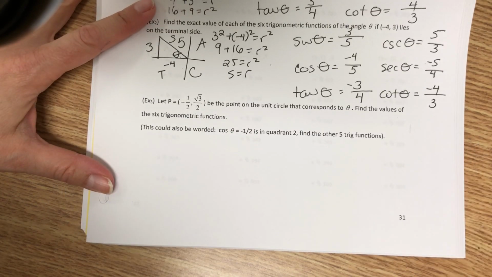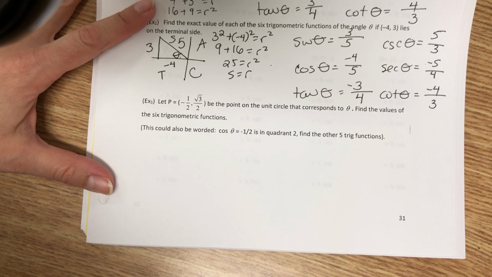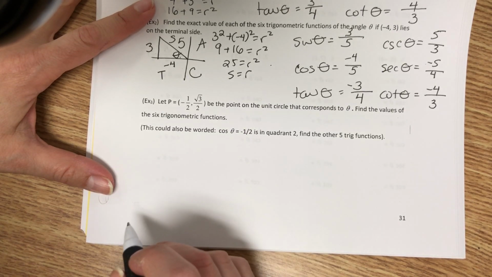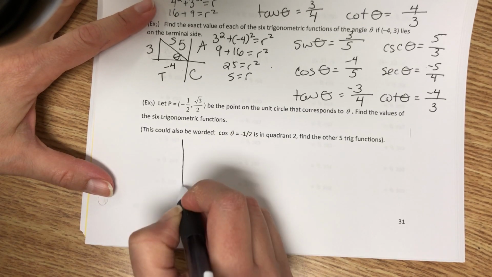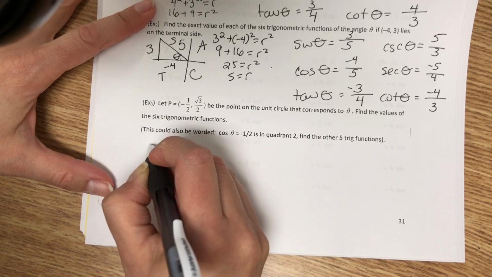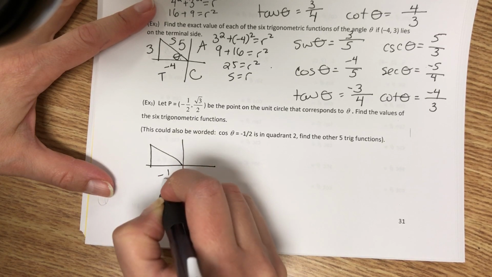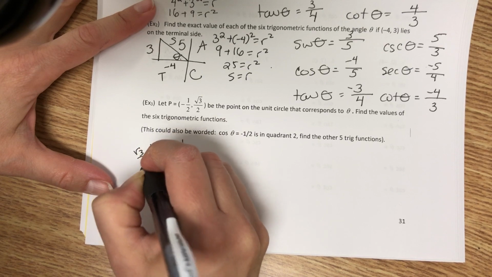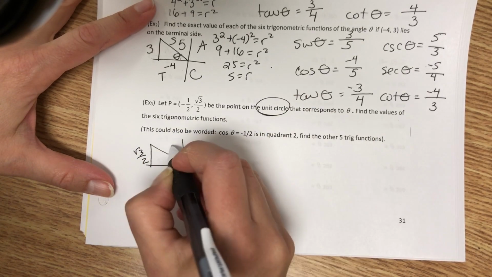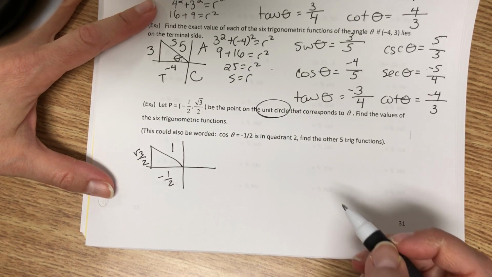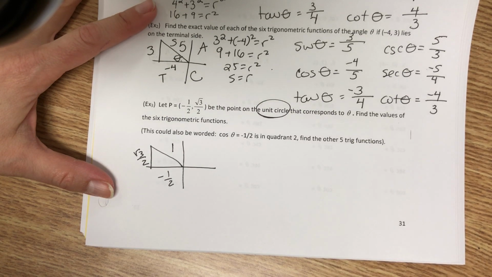All right, lastly for number 3, P is that point. So we go over and up: negative 1/2, root 3 over 2. And it says it's the unit circle, so I know the radius is 1. If you want, you can calculate that.